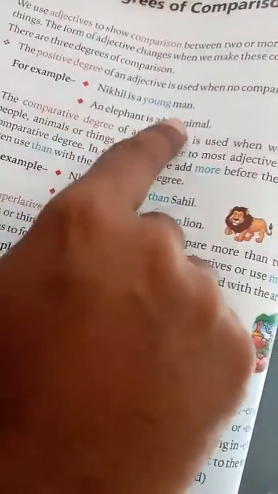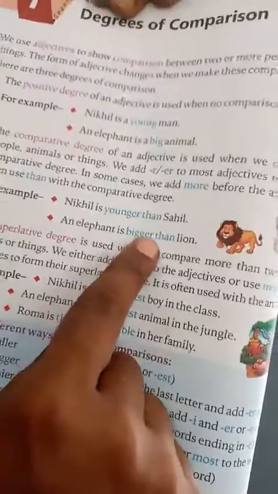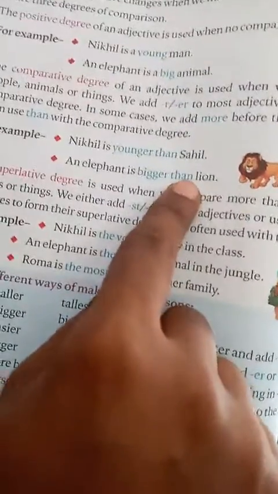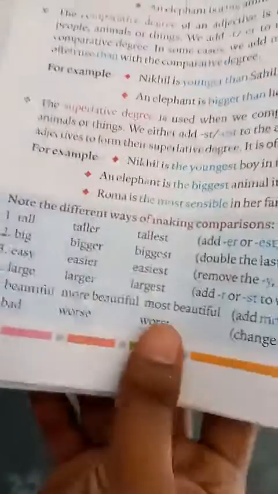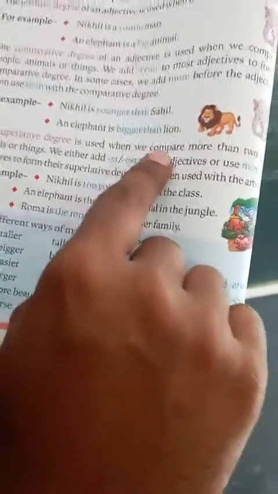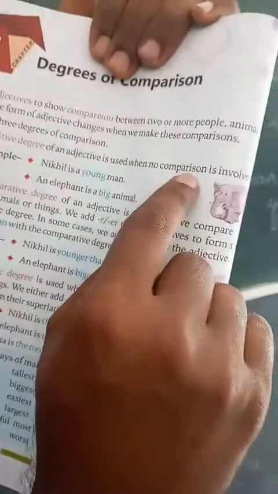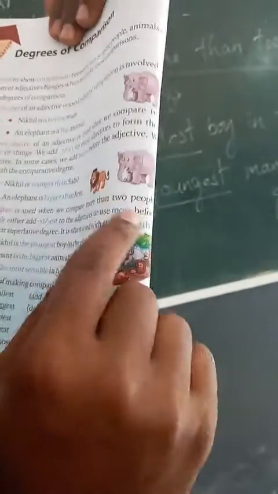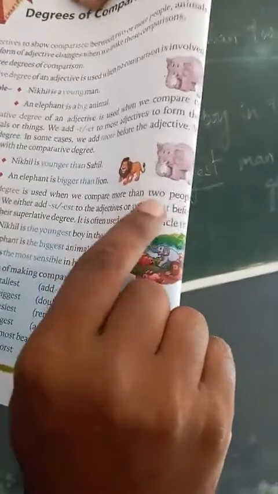An elephant is a big animal in the positive degree. Here, an elephant is bigger than a lion. See, big changed to bigger, and than should be added. In the superlative degree, adjectives are used when we compare more than two people or animals or things. Here, no comparison is involved. Here, a comparison between two. Here, a comparison between more than two, in the superlative degree.